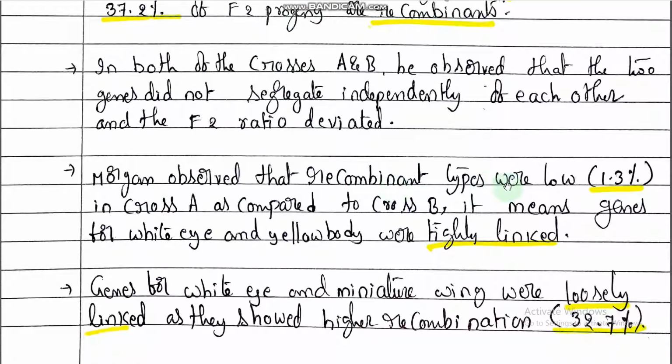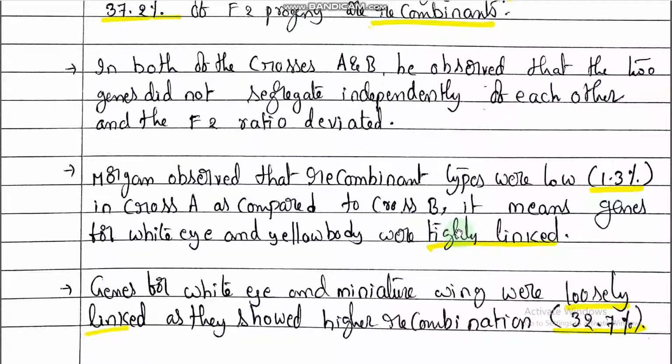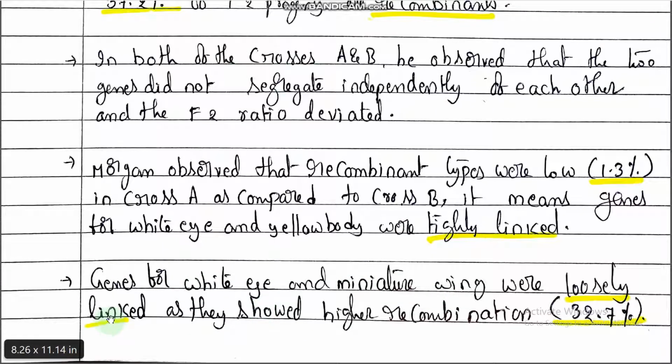Morgan observed that recombinant types were low, 1.3% in cross A as compared to cross B. Correct or not? In cross B, recombinants are 37.2%. In cross A, recombinants are 1.3%. It means genes for white eye and yellow body were tightly linked. Whenever tightly linked, only few recombinants are formed, 1.3%. Genes for white eye and miniature wing were loosely linked, so that high recombination shows, 37.2%.